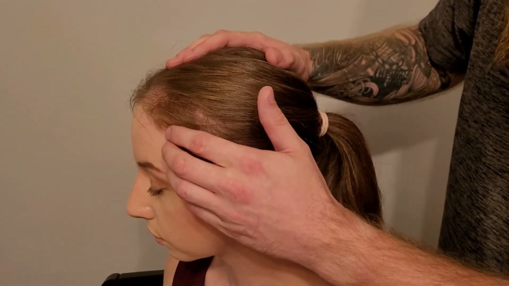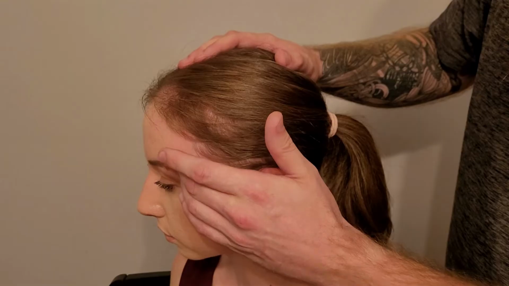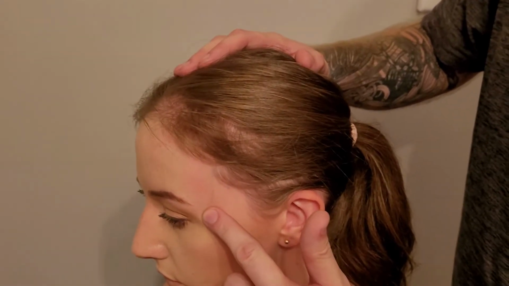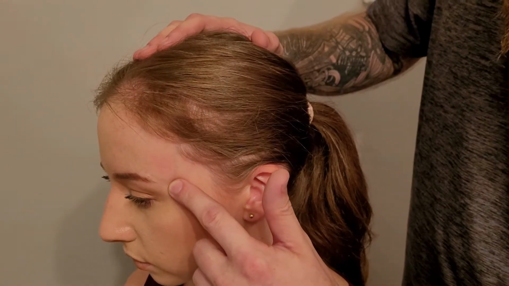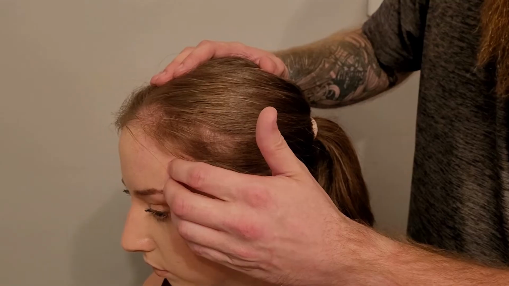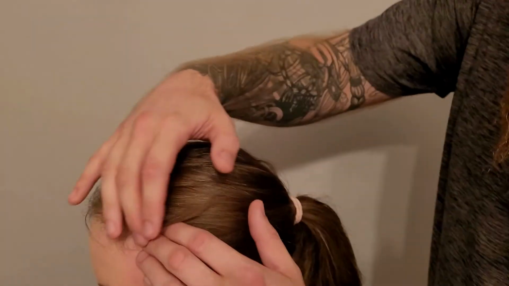You're not going to be able to separate the temporal lines. So if you've already watched the frontal bone palpation, what I'm looking for is where the frontal bone comes down to the zygomatic bone right here. There's our little suture. And this is the beginning of those temporal lines.